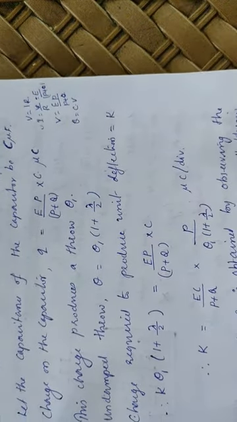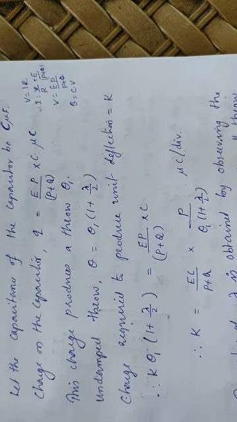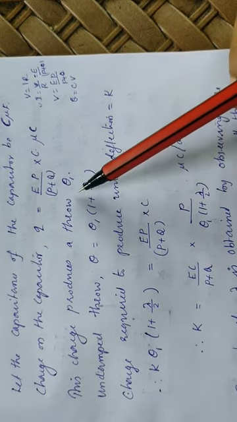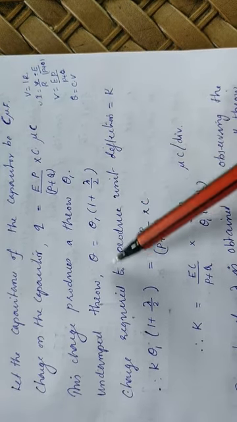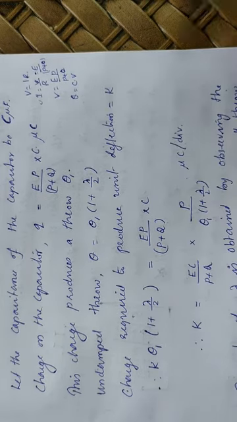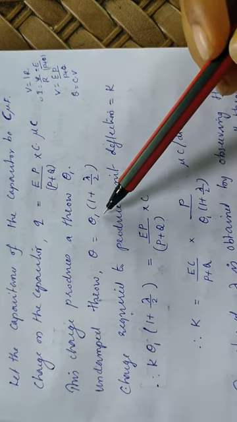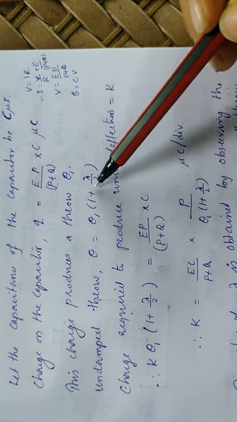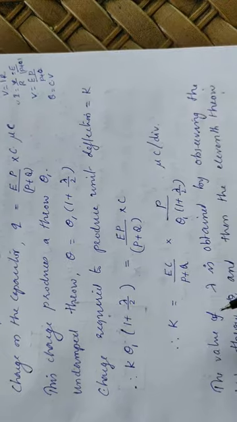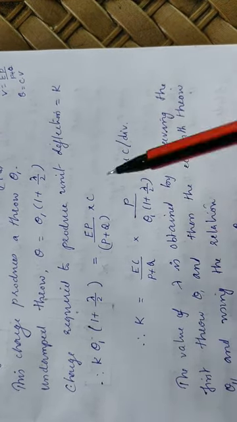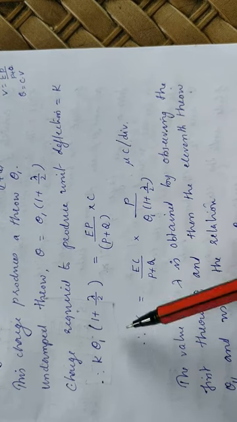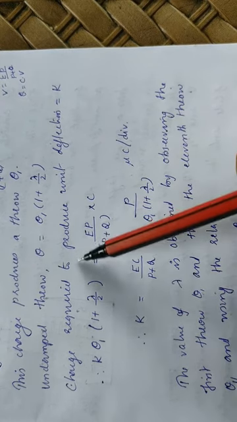Okay, this charge will produce a throw theta 1. So the undamped throw theta can be represented in terms of theta 1 as theta 1 into 1 plus lambda by 2. The charge required to produce unit deflection, K, is the charge sensitiveness.